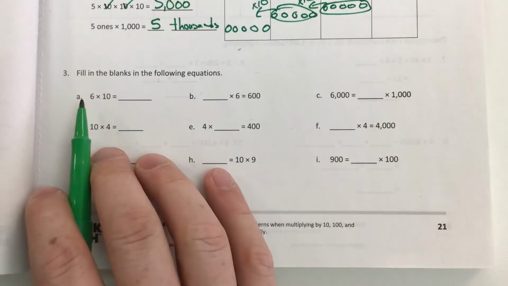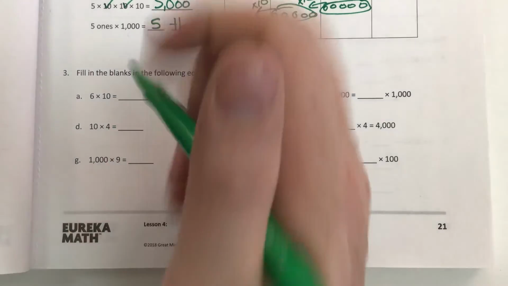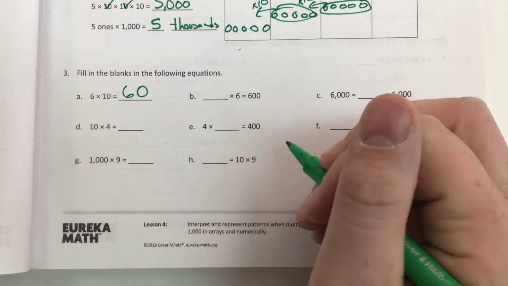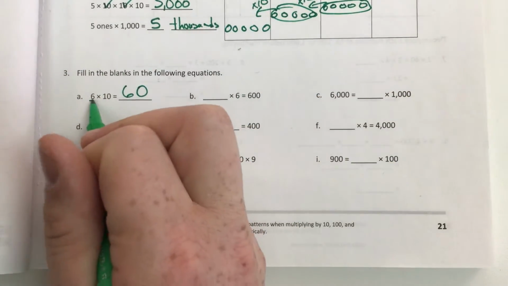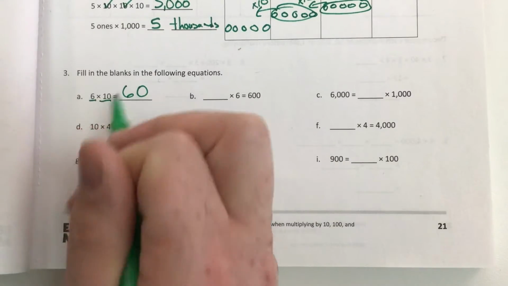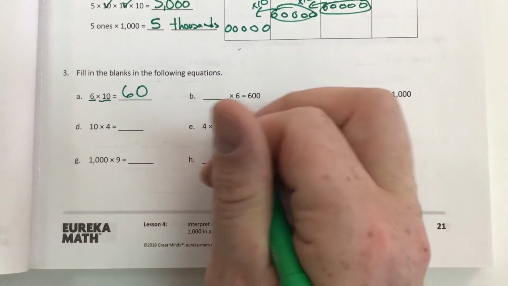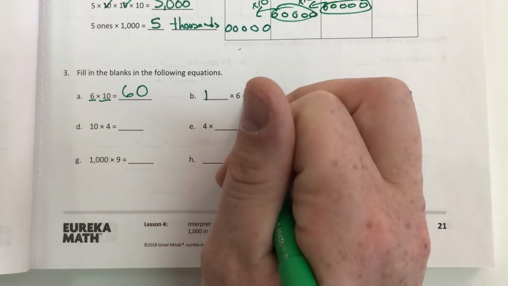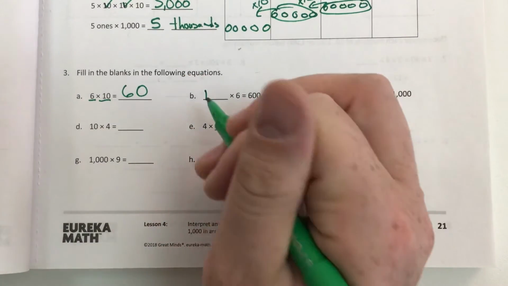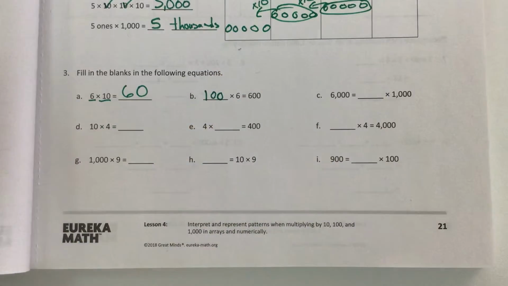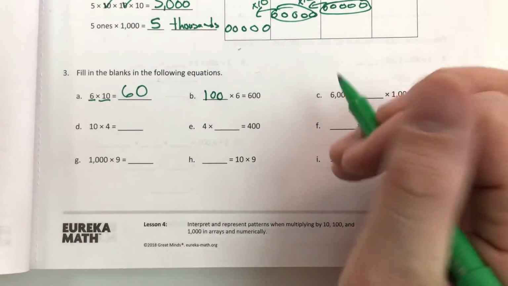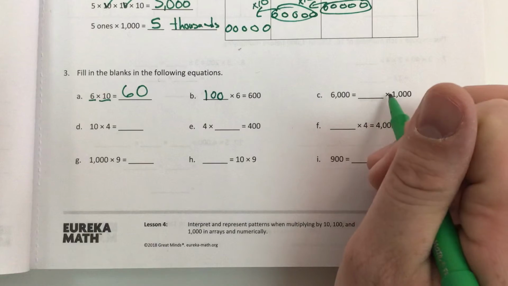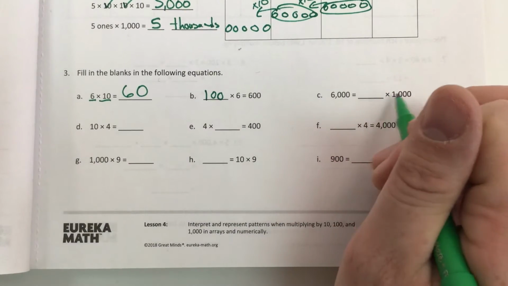So 6 times 10 is equal to 60. One thing I like to think is 6 times 1 is 6, and then add the 0. What times 6 got us to 600? Well, 1 times 6 would give us 6, and we have 2 zeros there, so we know it's 100 times 6. In this case, 6,000 equals what times 1,000?